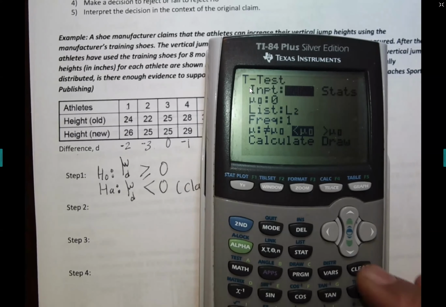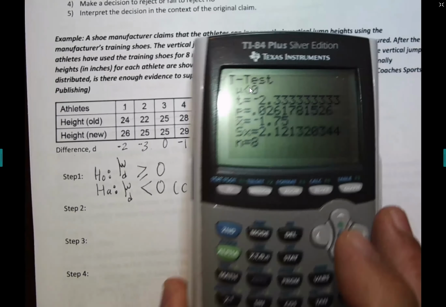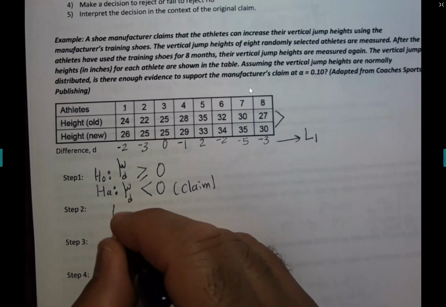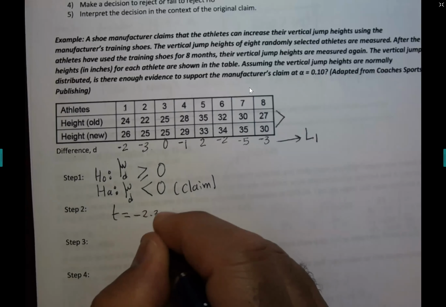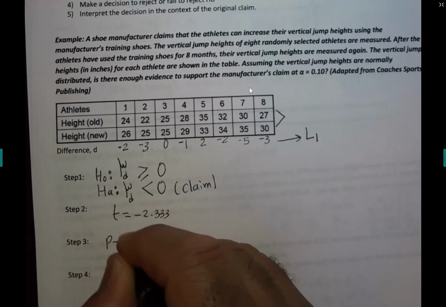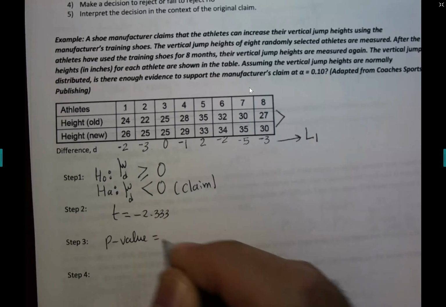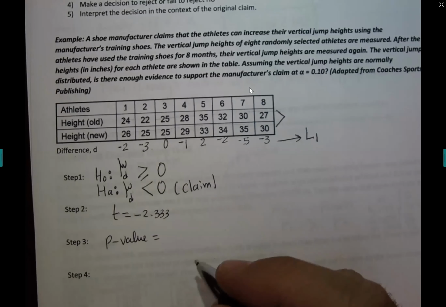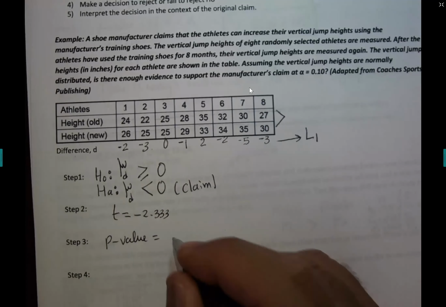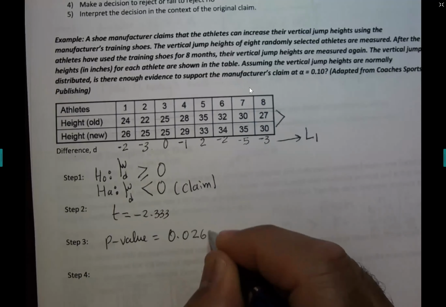This is 0, always testing against 0. My list is in L2, frequency 1. If you want, I can hit calculate and write the results. T is -2.333. The p-value is 0.0262. And that's it.